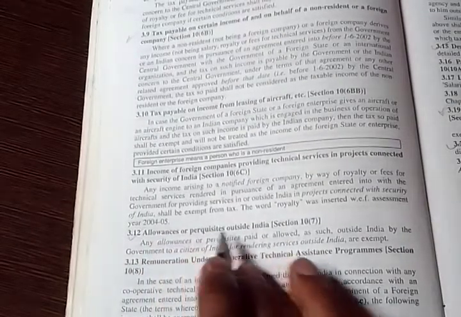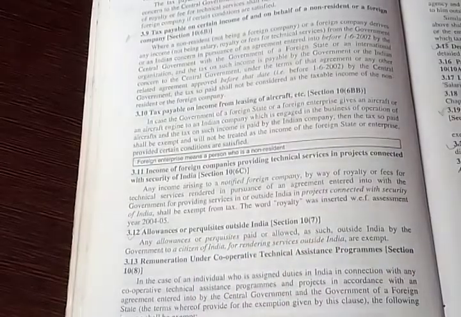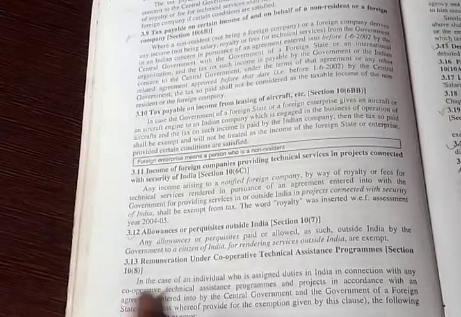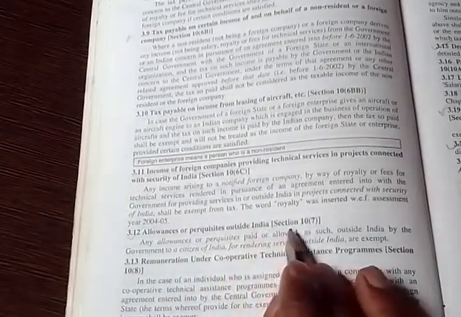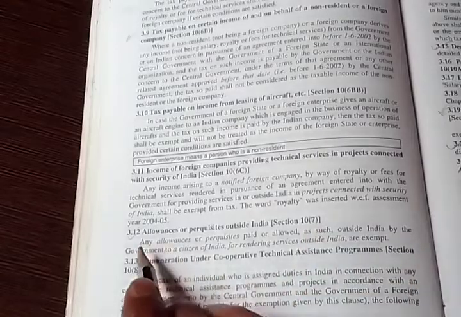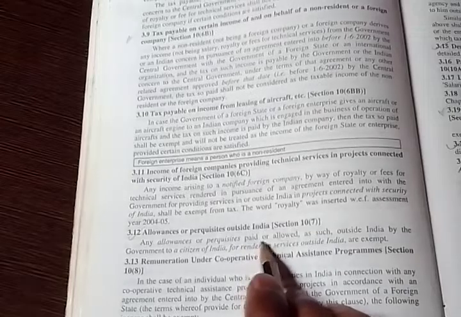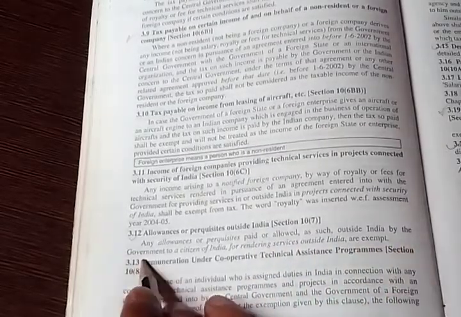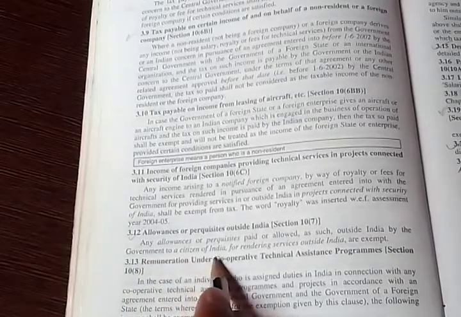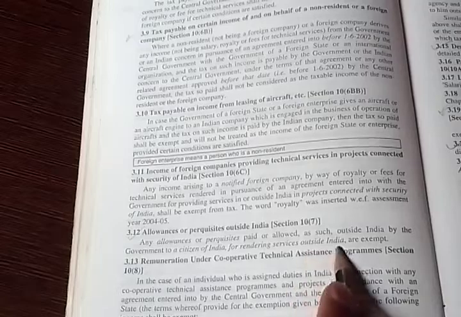Allowances or perquisites outside India, section 10(7). Any allowances or perquisites paid or allowed as such outside India by the government to a citizen of India for rendering services outside India are exempt.